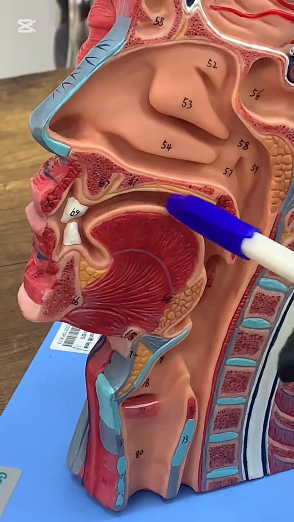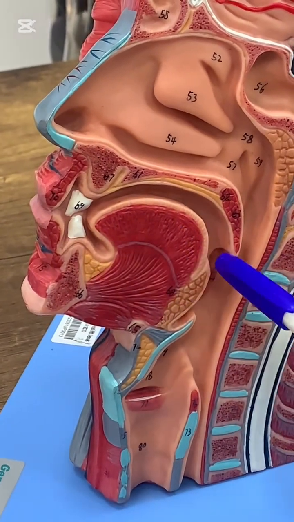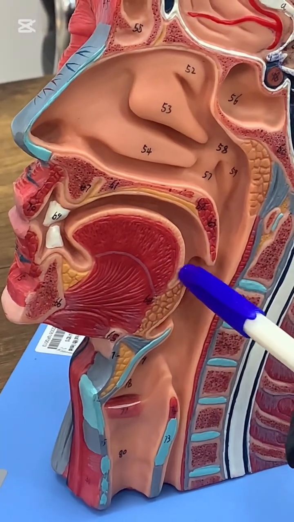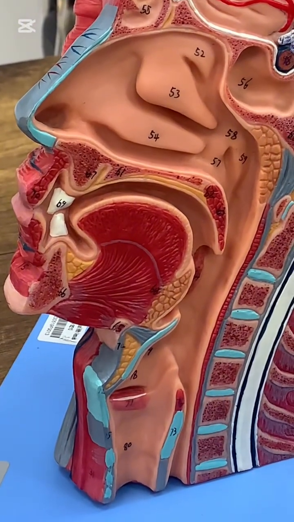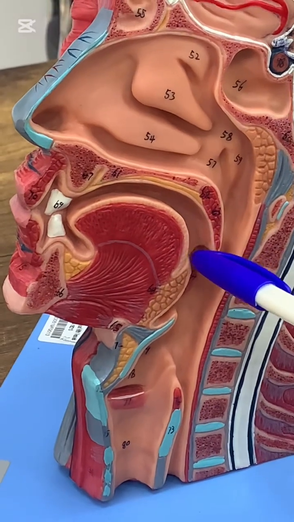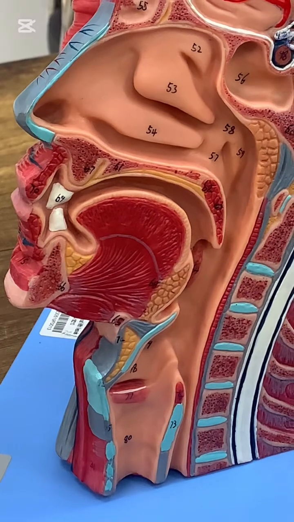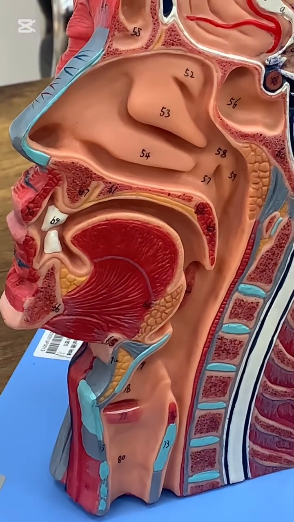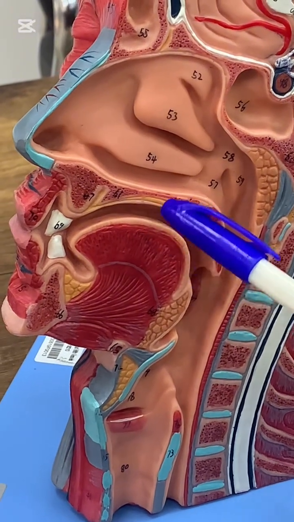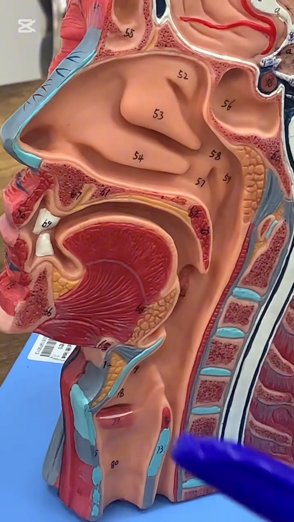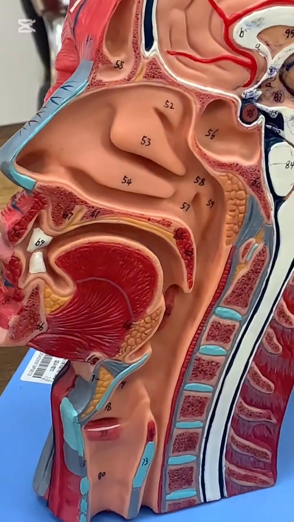And for the mouth proper, we have anteriorly the teeth, posteriorly the oropharyngeal opening, the oropharyngeal isthmus. Inferiorly we have the tongue, and superiorly we have the hard palate. That's all of it, the contents and the boundaries.